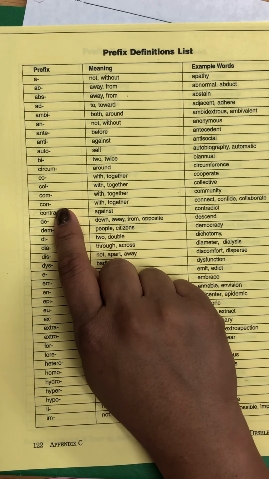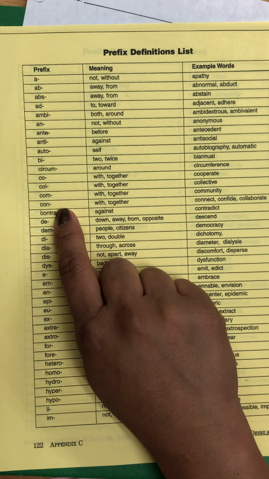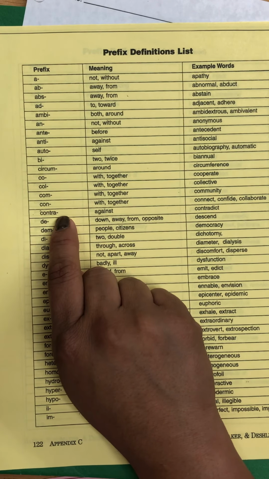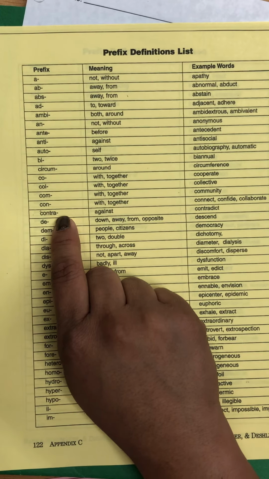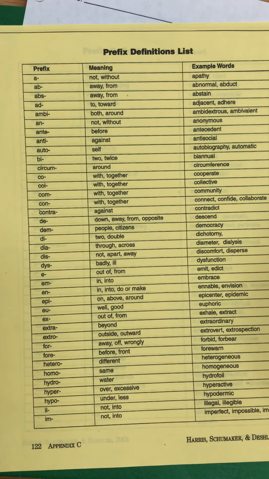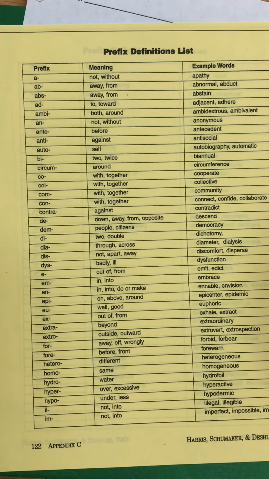Con, as in connect, construct, because it could actually be contra. For, in, all of those are examples of prefixes that might get confused with other prefixes.